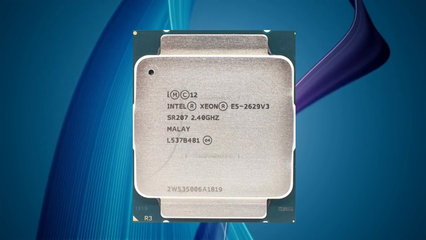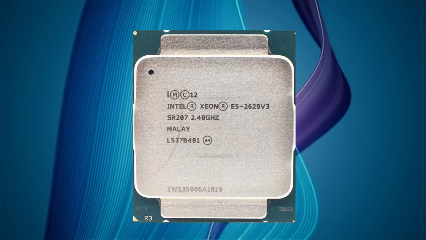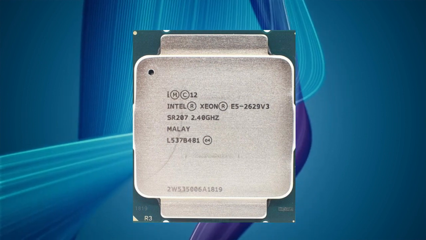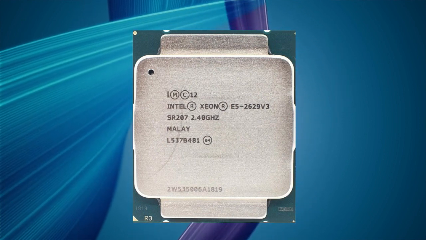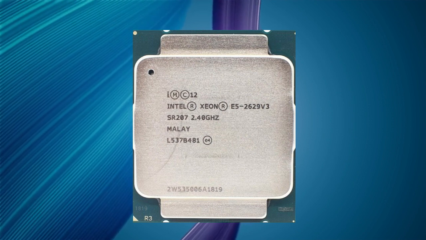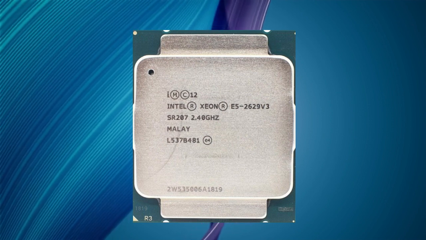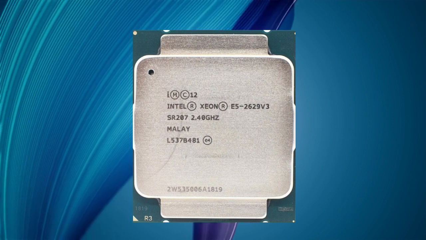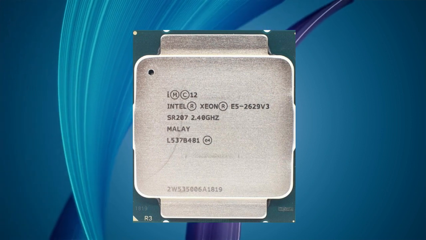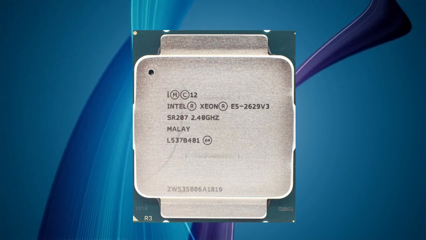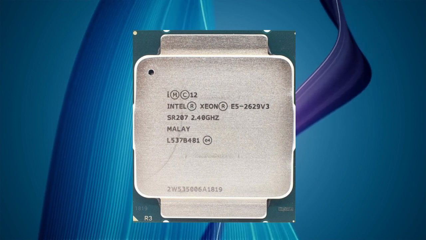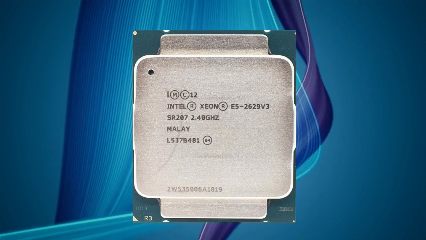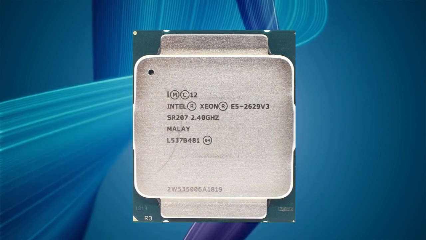Intel Advanced Vector Extensions 2, AVX2. AVX2 is a set of instructions that can help to improve performance in applications that use floating point operations, such as scientific simulations and image processing. The E5-2629 V3 supports AVX2, which can help to improve performance while reducing power consumption.